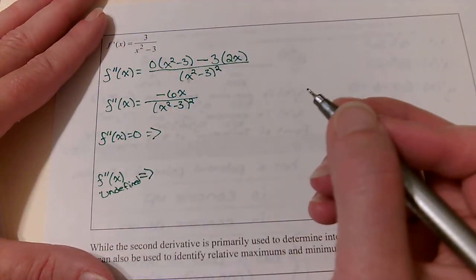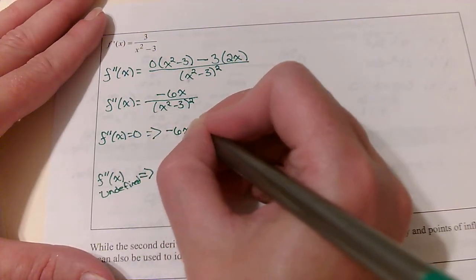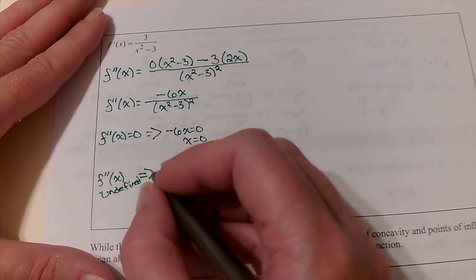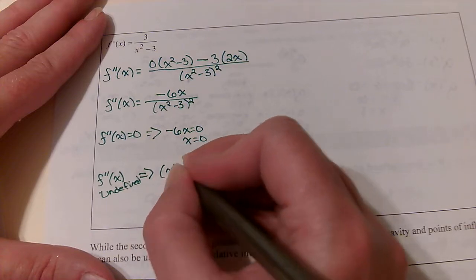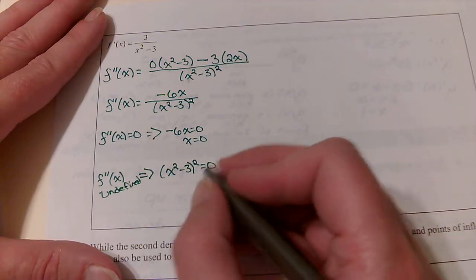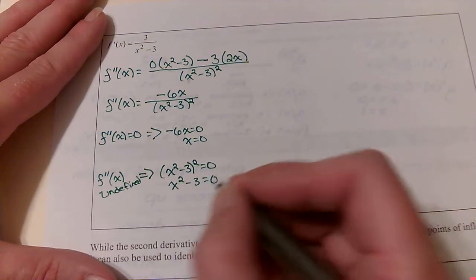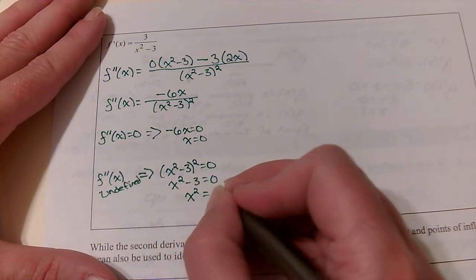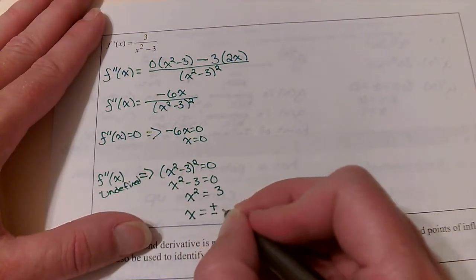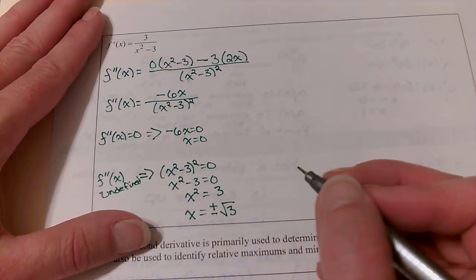So let's look at each of those cases. f double prime is 0 when the numerator is 0. Well, that only happens when x equals 0. The denominator would be 0 gives us undefined. So that gives me x squared equals 3. So x equals plus or minus the square root of 3. So I've got 3 points of interest here.